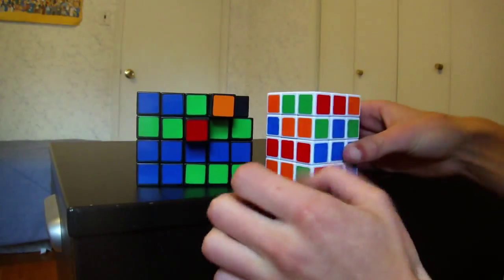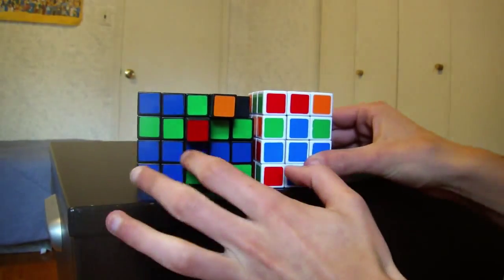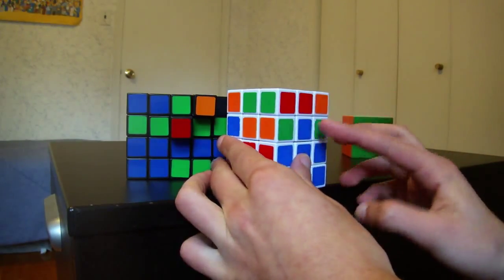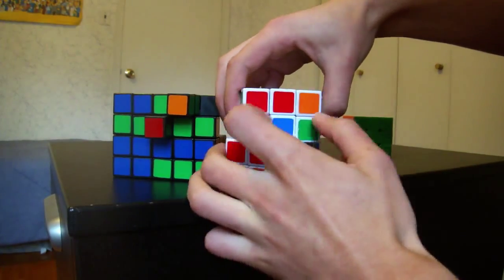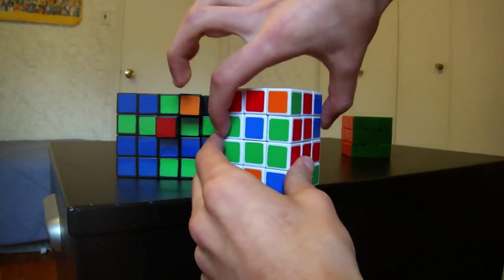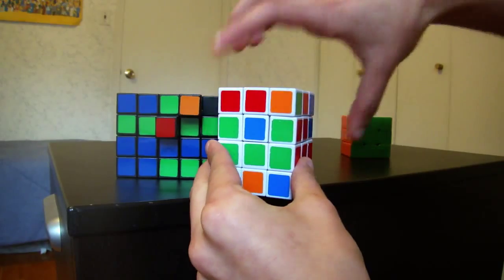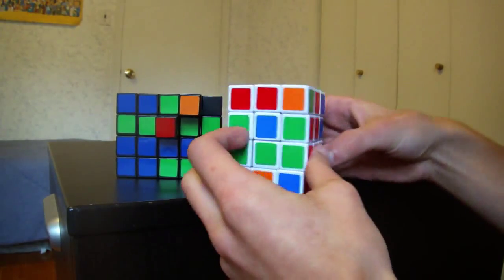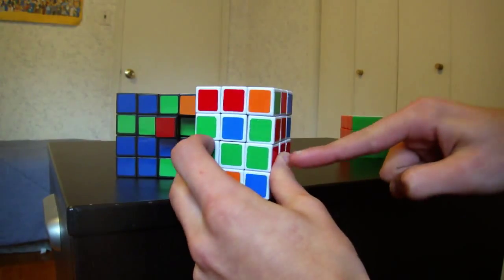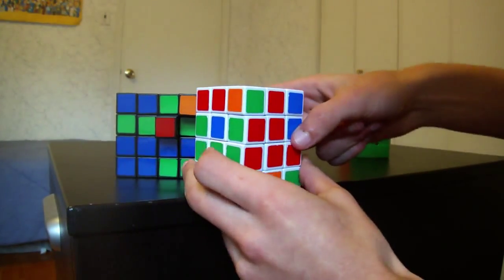Next, you're going to want to do the layer above it. The first thing you want to do is put the corners. Okay? So there are two things that can happen. You can either have two corners next to each other that can be aligned, or two corners that are diagonally opposite each other that can be aligned. In this case, I have two corners next to each other that are aligned, so I align those, and then I'm going to use a T-perm to fix them.